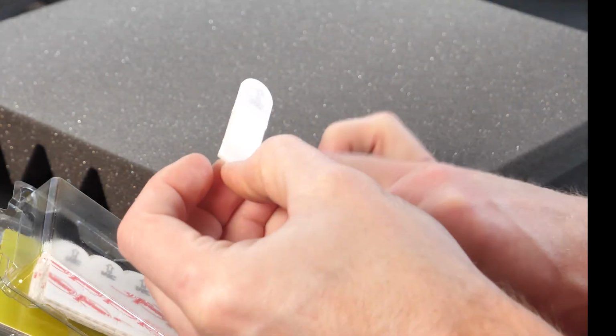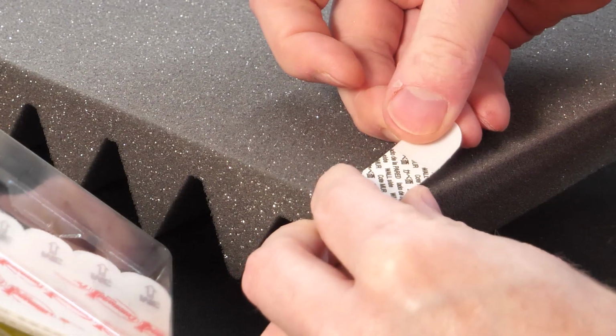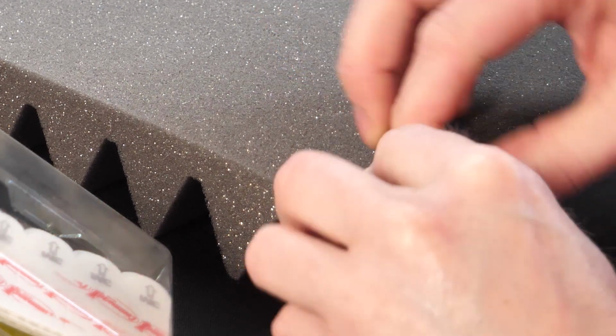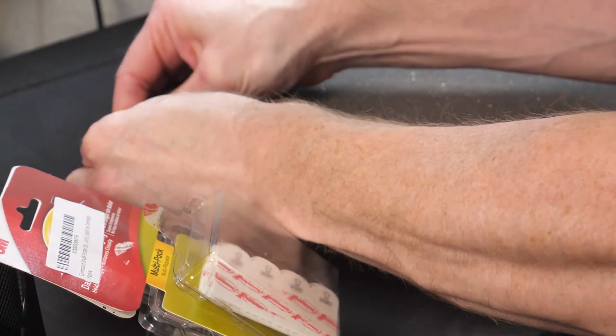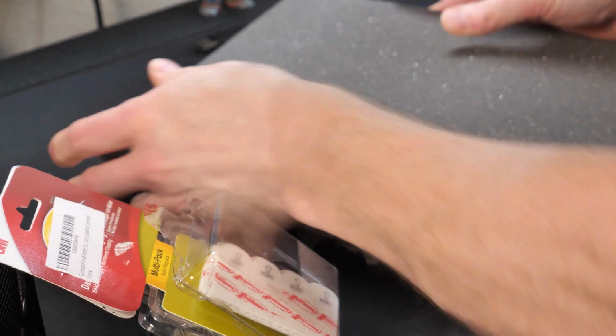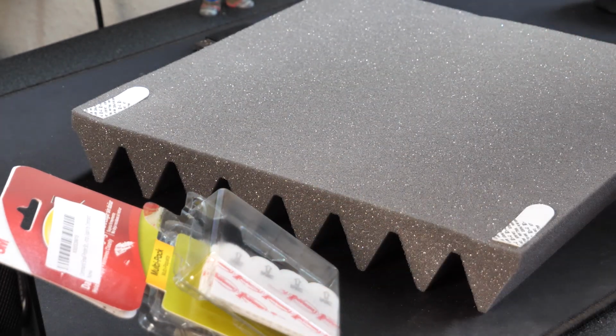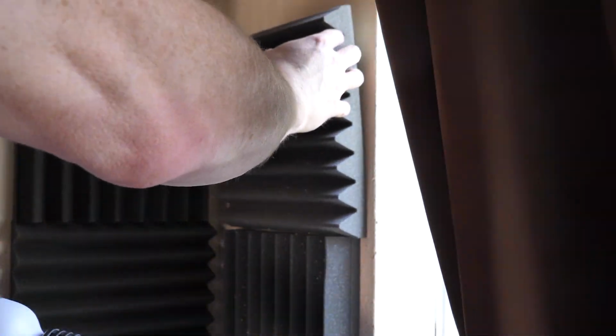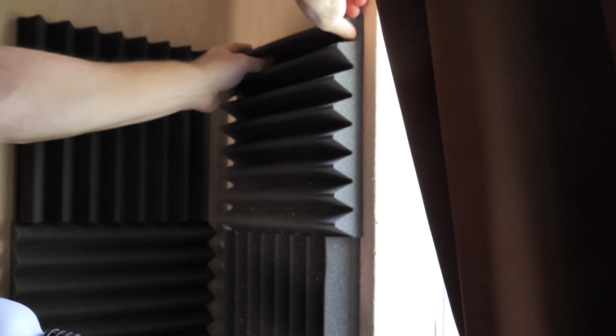I mean, you could then fix that to a wall, but I'm just going to hang that one. It's the small square panels that I wanted to fix to the wall with the command strips. I only used the top corners. I thought the bottom corners probably not quite so necessary, and they seem to have stayed up. It's been a few days now since I did the wall panels bits.